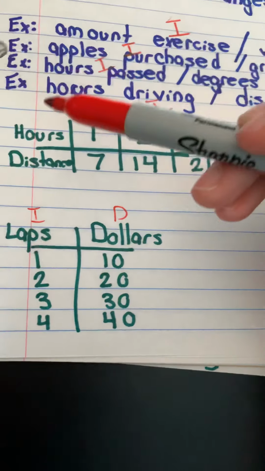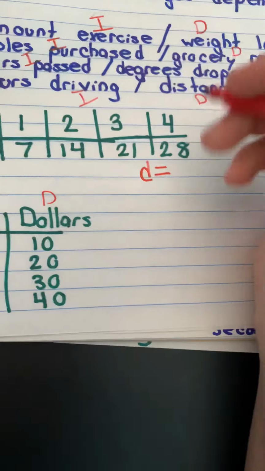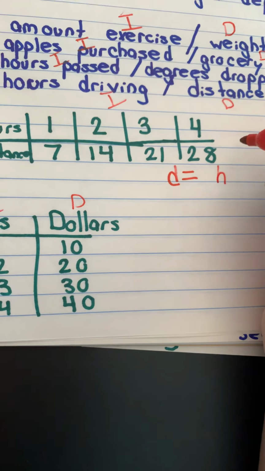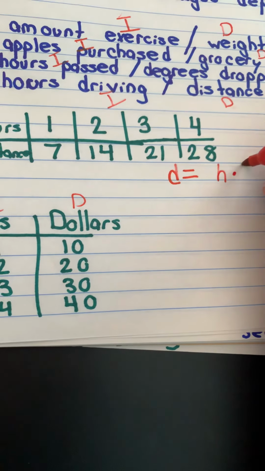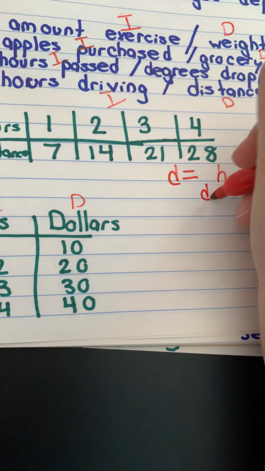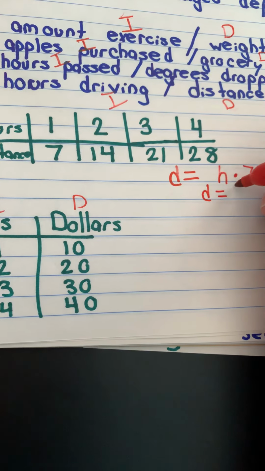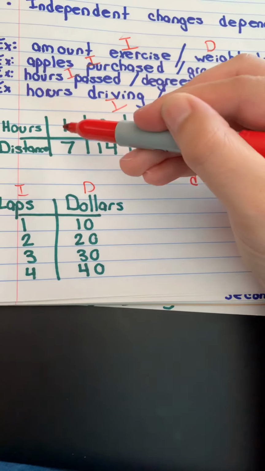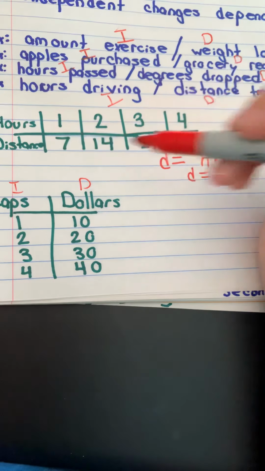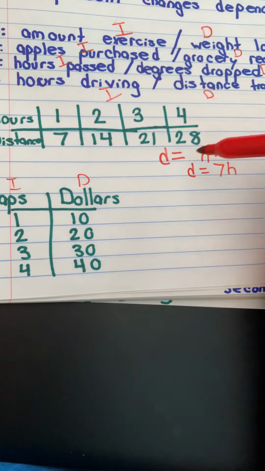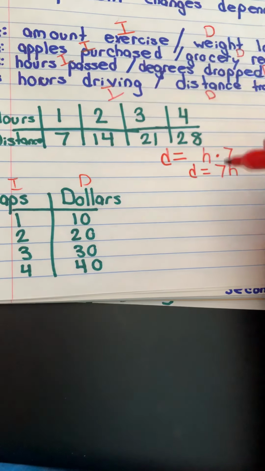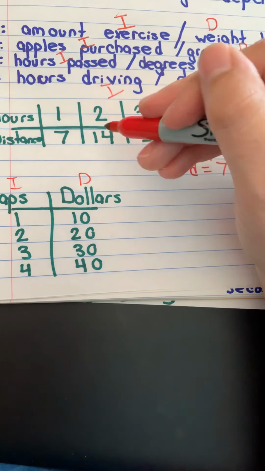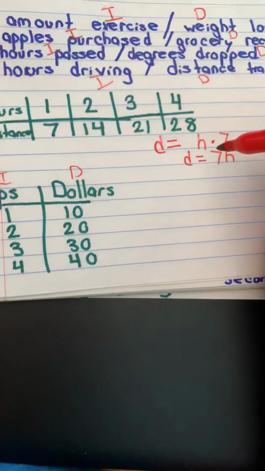So what I'm going to do, I'm going to take my independent variable, which is my hours. I'm going to write H. And I know it's all times 7. So I can either write H times 7, or what you're going to see more often, dependent variable equals 7H. And it makes sense, because if H is 1, H is hours, distance would be 7. So 7 times 1 gets me 7. If H was 2, so instead of H I put a 2, 7 times 2 would give me that 14. So that equation's what makes sense.